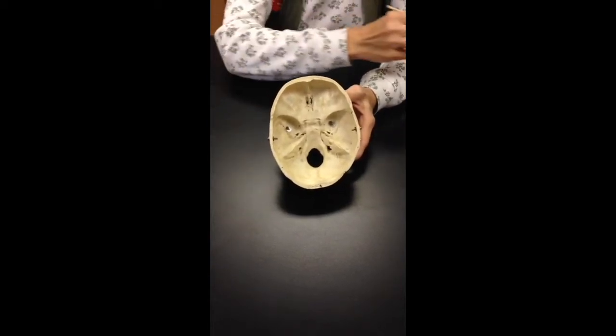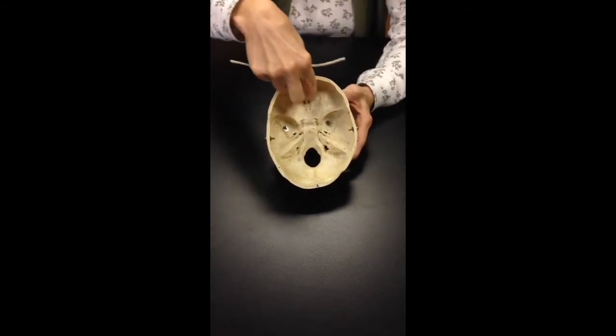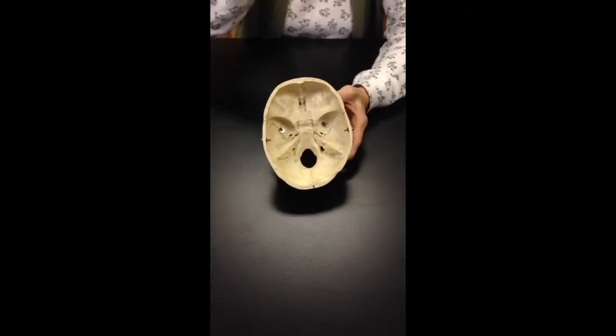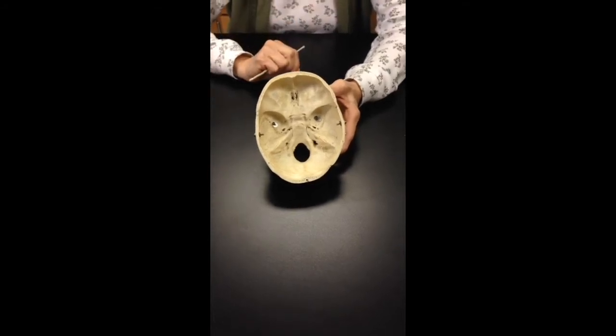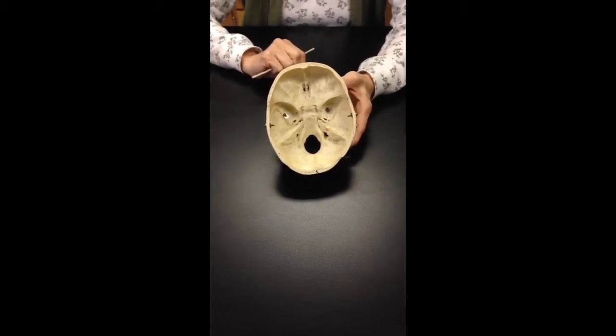Draw a line right here, on top of this thing that looks like a sponge. Draw a line right to the middle. And it's called Crista Galli, C-R-I-S-T-A, G-A-L-L-I.